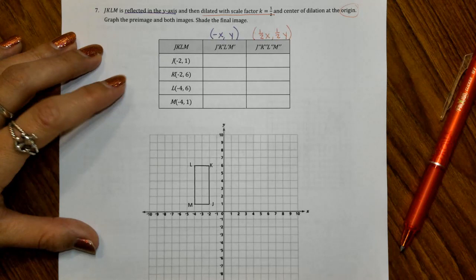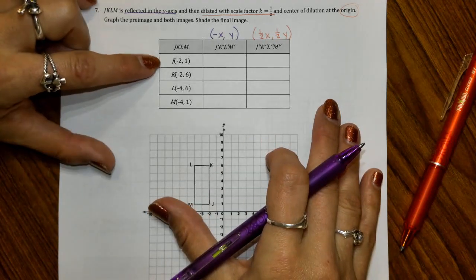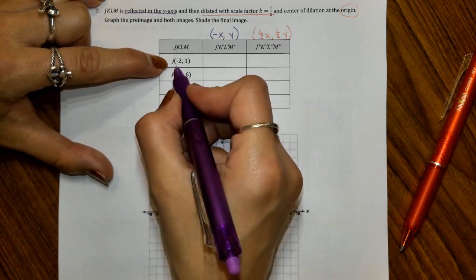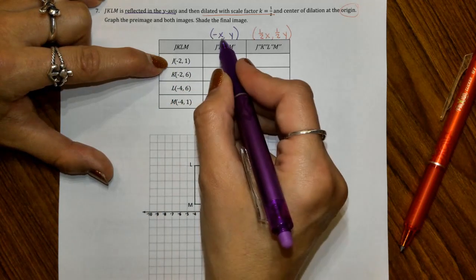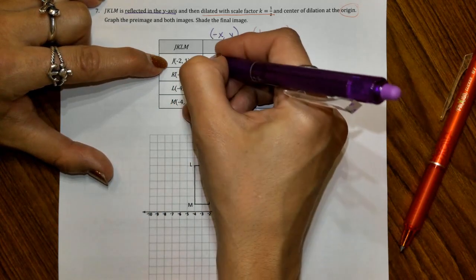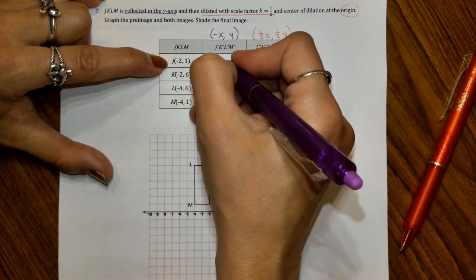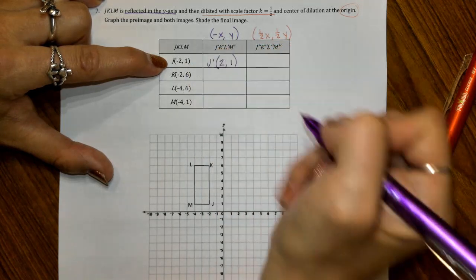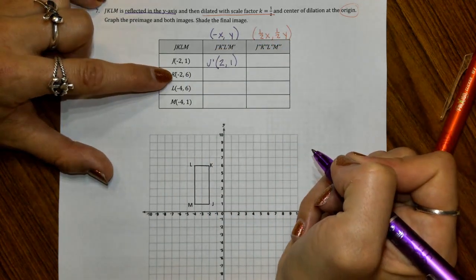So let's go ahead and take a look real quick. Let's look at primes and then plot prime. J, we have negative 2, 1. All we're doing is changing the sign of the x. So J prime, we change the x to a positive 2, and the y stays as positive 1.